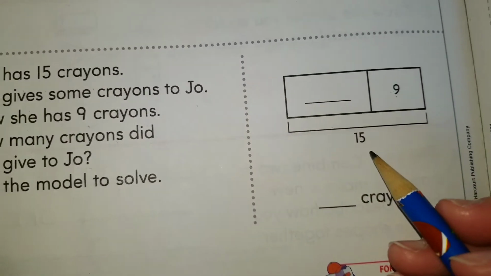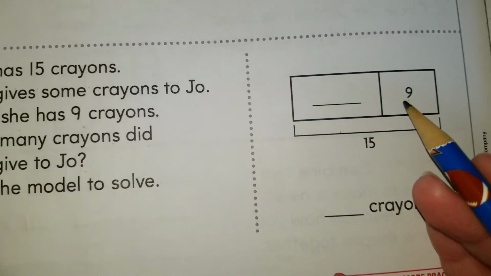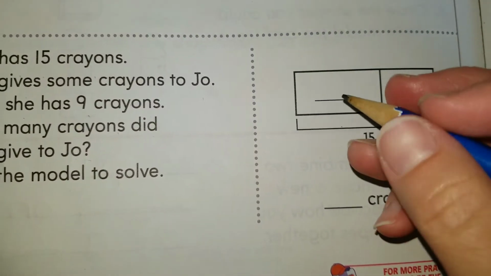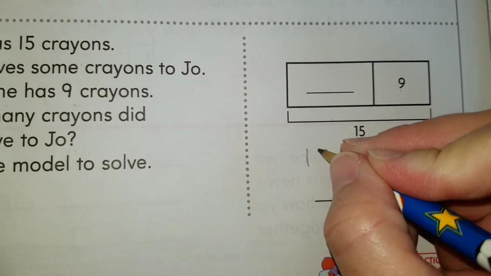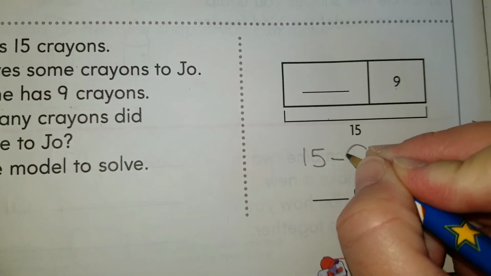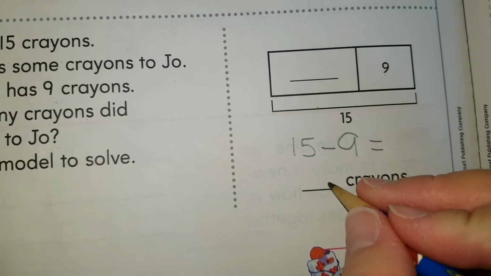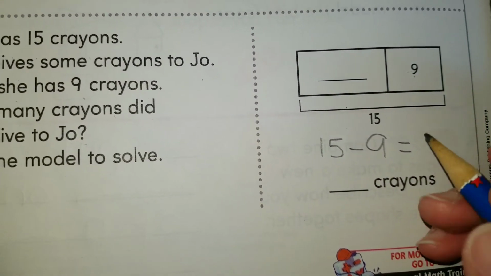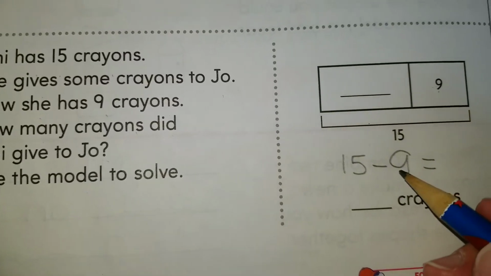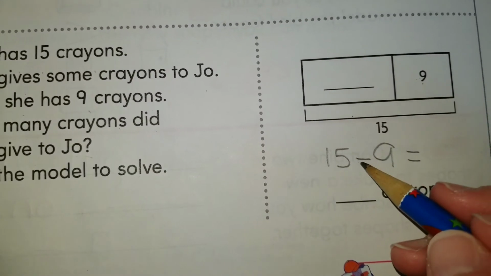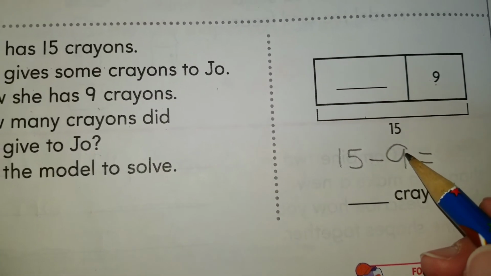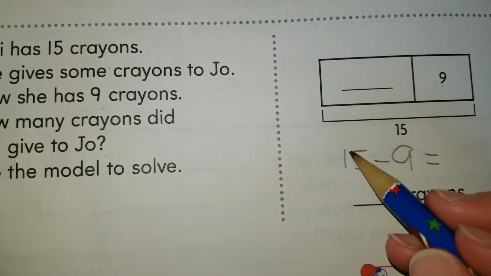When you're missing one of the addends, even though it's an addition, you still have to take away. So we're gonna say 15 take away 9, because that's the other number that you have. And then your answer, you're gonna write it here. The easiest way to do this, since you're subtracting, it's minus, you're gonna count from the smaller number to the greater number.